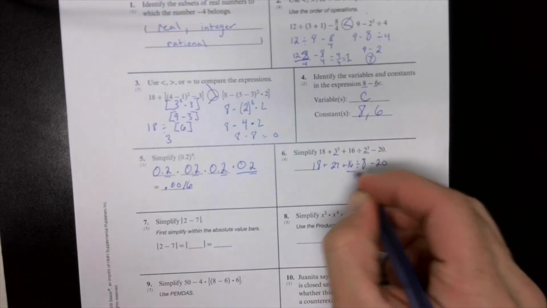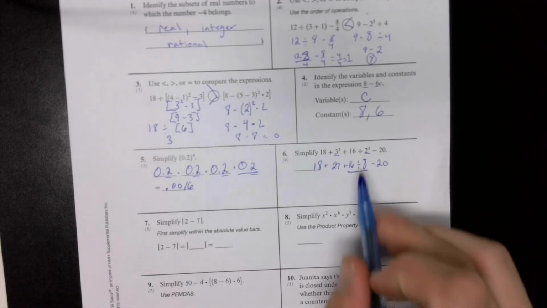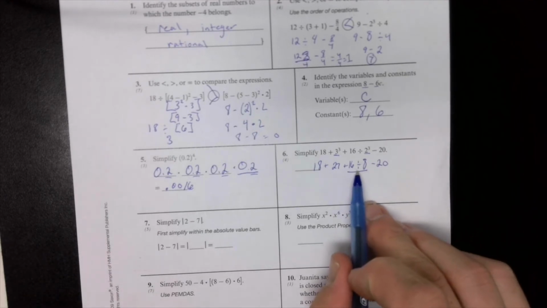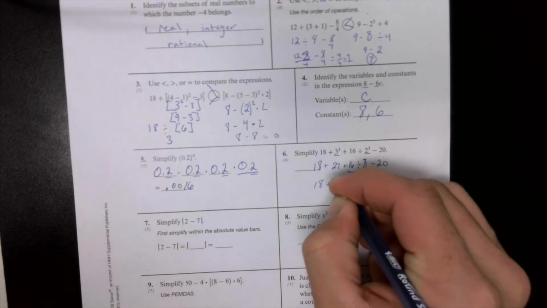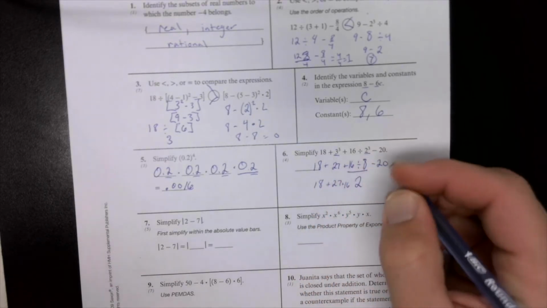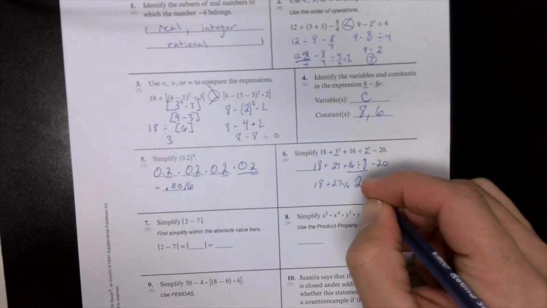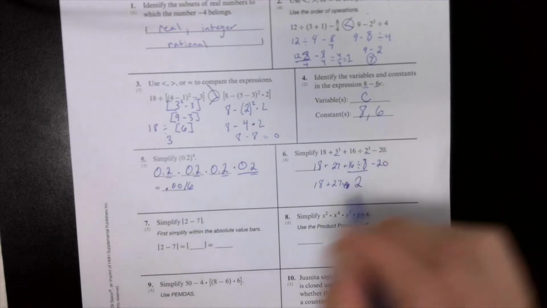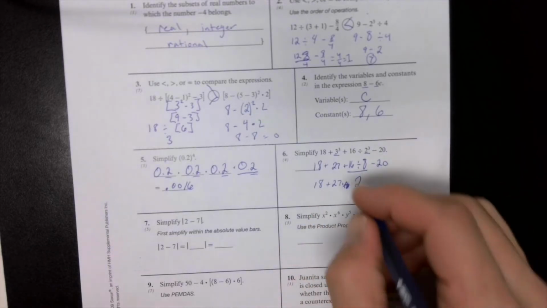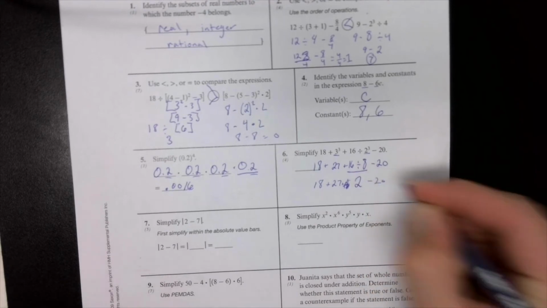Next, I would take care of the division problem here. I have 16 divided by 8, that's 2. And I've got 18 plus 27 plus 2 minus 20.